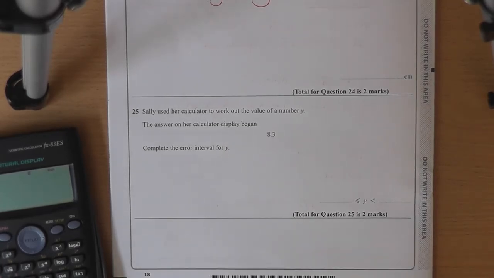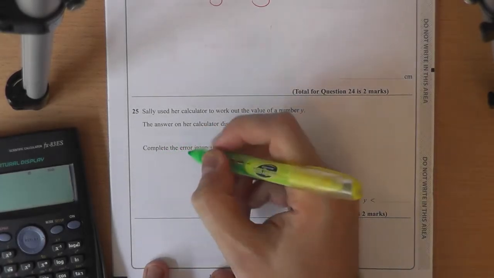Question 25. Sally used her calculator to work out the value of a number y. The answer on her calculator display began 8.3. Complete the error interval for y. Now, error interval is another of those words that we've not really come across, but there are clues.